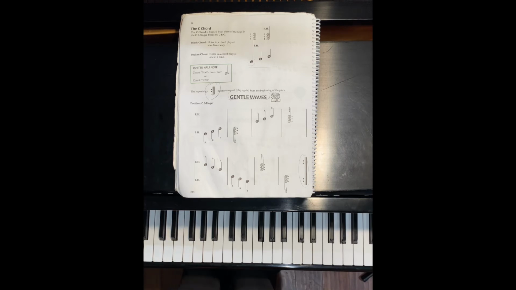All chords are made up of 3 notes called the root, third, and fifth. This is what you need to remember. Now, I'm going to introduce 2 different types of chords. One is called block chords, and the other one is called broken chords.